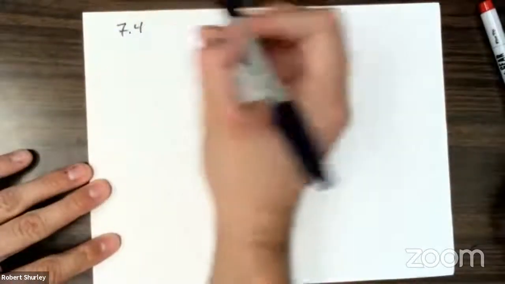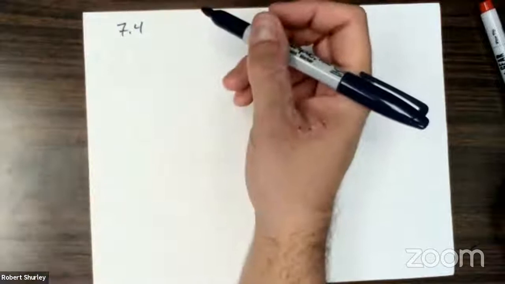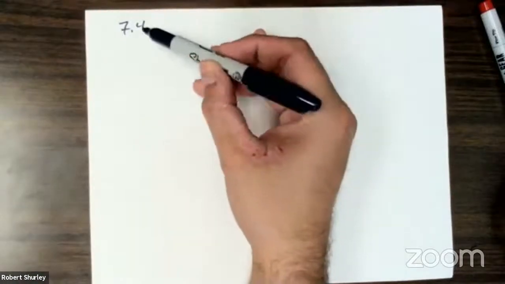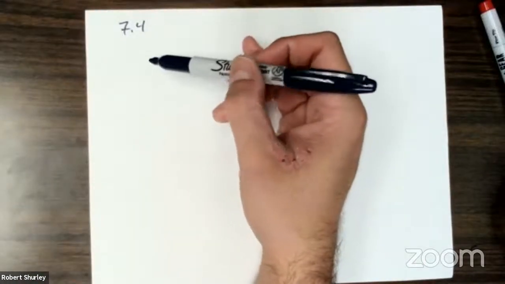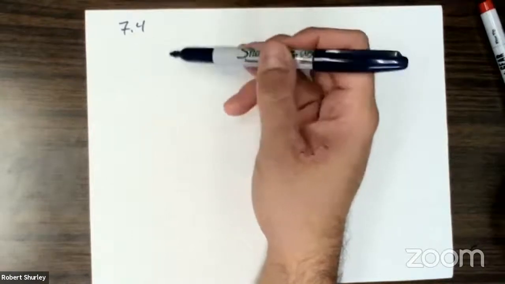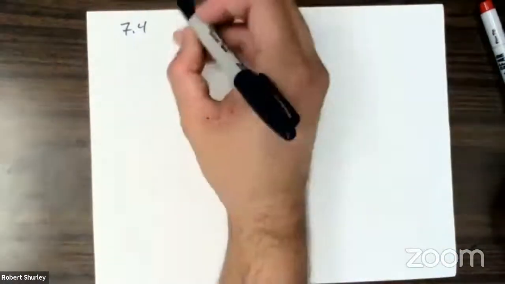Oh yeah, we did 7.4, right? The central limit theorem for proportions. That was like a really short section. 7.4 was only like 2 pages. And the main thing that's different in 7.4 is finding the standard deviation of the sample proportion.